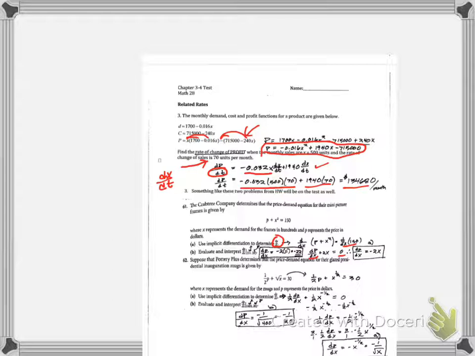Part B asks you to plug in the values, and x is 11. That's the only thing we have in our dp dx expression, which is -2 times x. So if you put that 11 in there, you get -22.